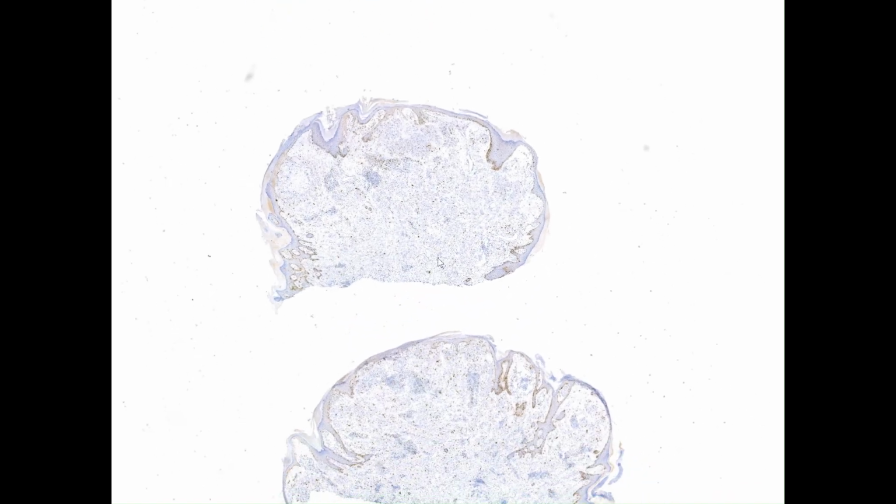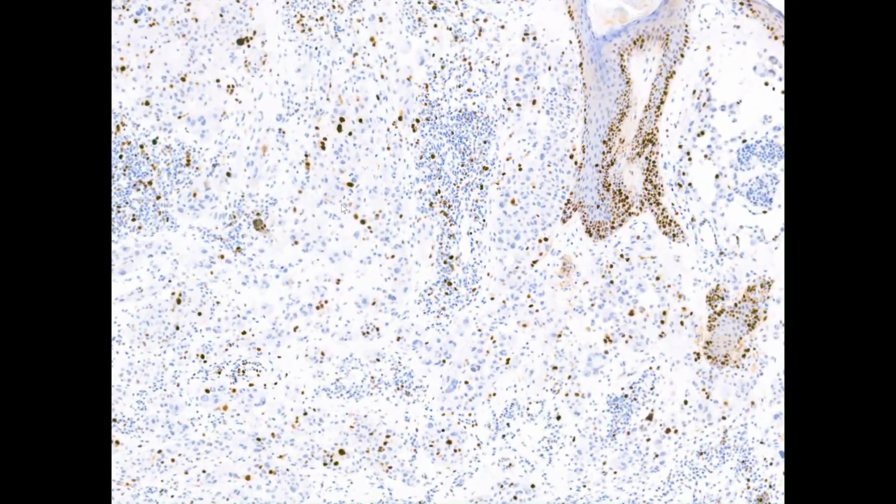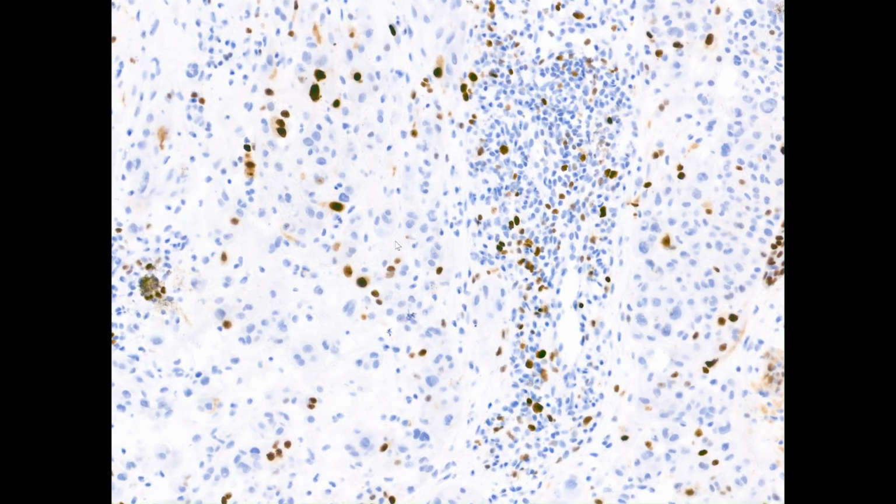This is not the p16 immunostain. This is a Ki67. It's a monoplex Ki67, but you can see that it's got elevation in the areas where there's inflammation. It's got elevation in the areas with large Spitz melanocytes. This is a non-specific finding. There's no specific cutoff that tells us when to worry about a Ki67.